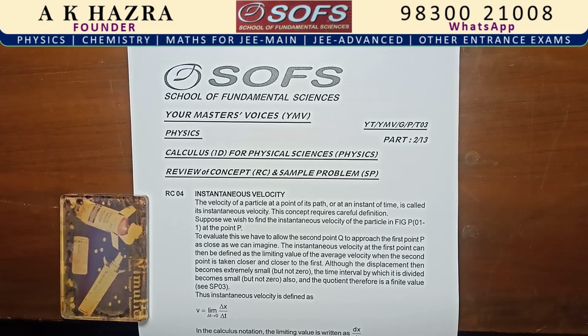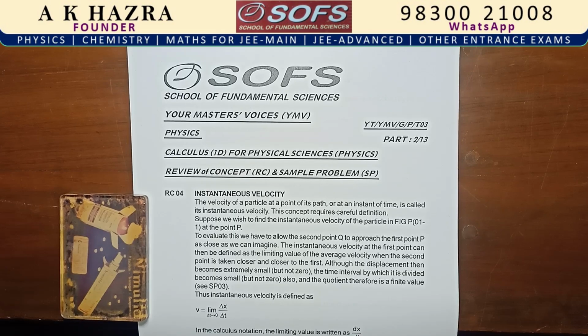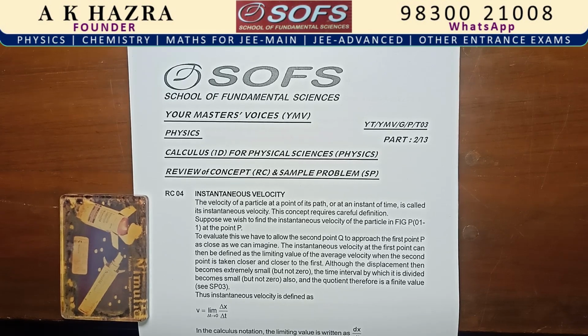Now, if you have a line segment PQ, the initial point P will have the x coordinate x, and Q will have the coordinate x plus delta x. Similarly, in terms of time t, P will have the time coordinate t and Q will have the time coordinate t plus delta t. Now, this line segment PQ becomes a point when delta x tends to 0 as well as delta t tends to 0, because the PQ line segment becomes a point when Q is sufficiently close to P, as close as you can imagine. It means mathematically delta t tends to 0 and delta x tends to 0.